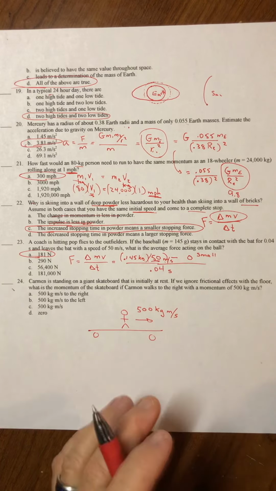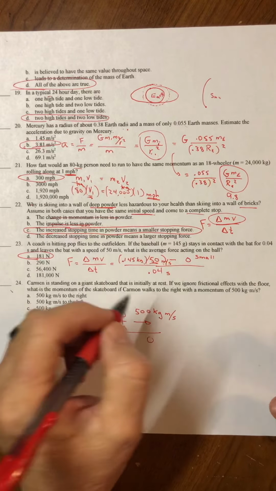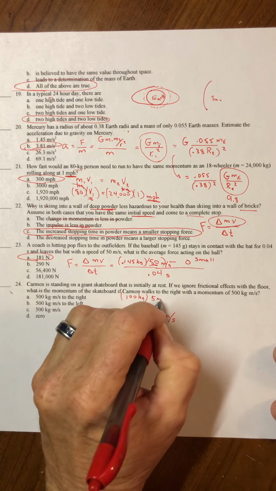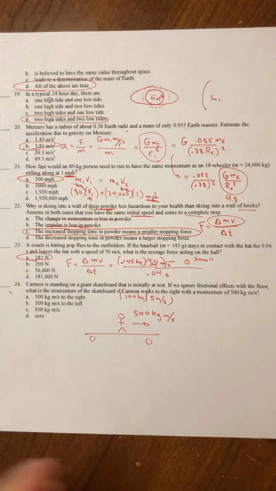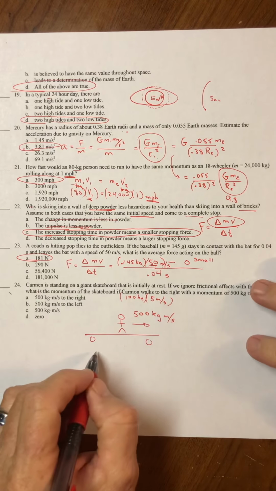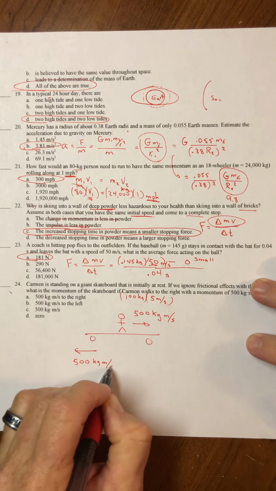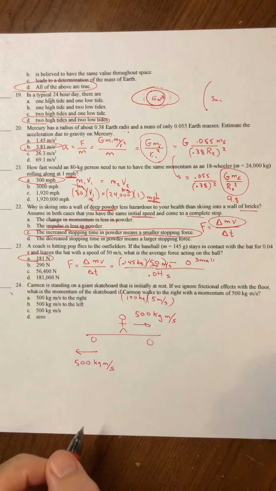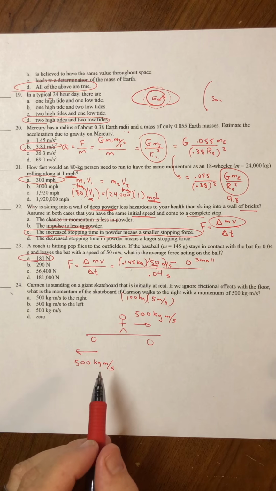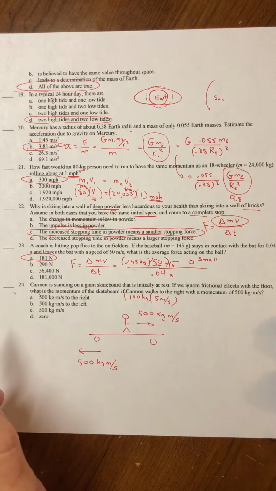We don't really know how fast Carmen is going to the right, although it could be something like this. Let's say Carmen's a big person, so it could be 100 kilograms at a speed of 5 meters per second. Okay, that's just one of many options. But what we definitely know for sure is they have this much momentum, which means then the skateboard has to match that momentum to the left because the total can't change. So this is a conservation of momentum problem. Okay, and so that's it. What is the momentum of the skateboard?